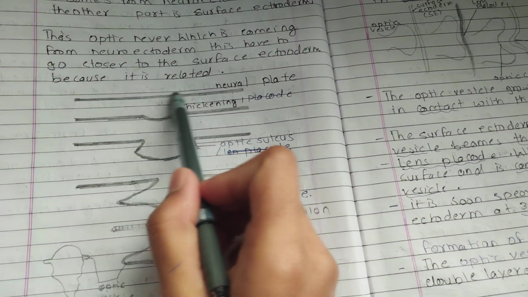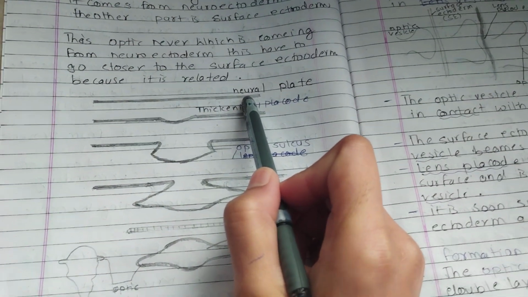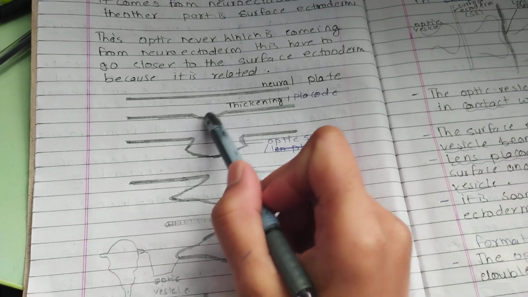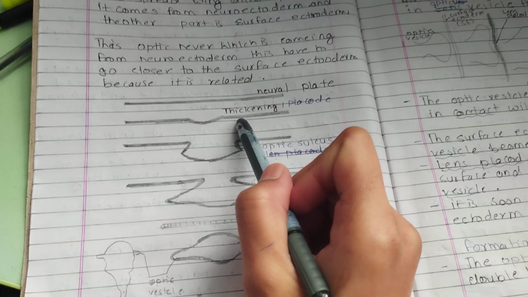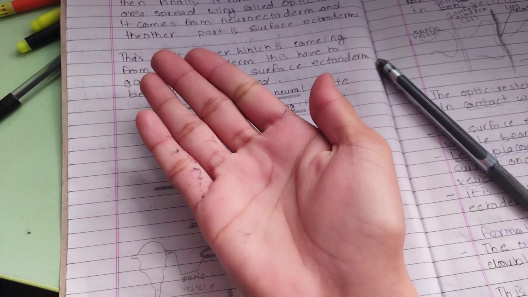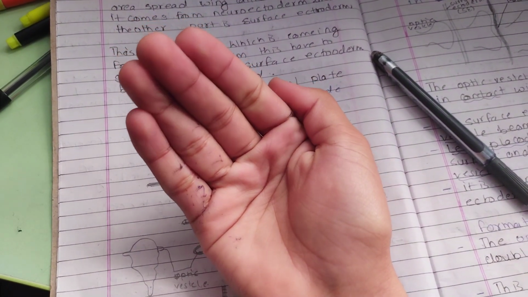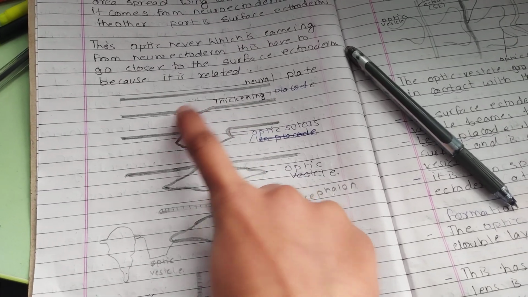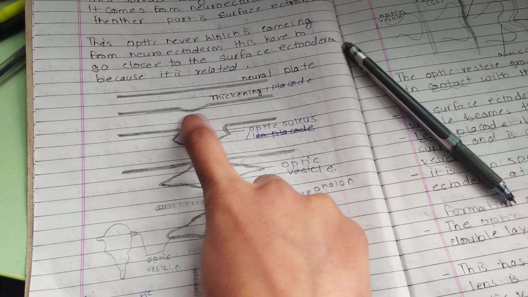This is the neural plate, which is the junction of the diencephalon and prosencephalon. Here in the middle part it starts thickening. If you think about it, if they start thickening, of course it forms some depression, because this part is thickened and this is not, so it starts a depression.